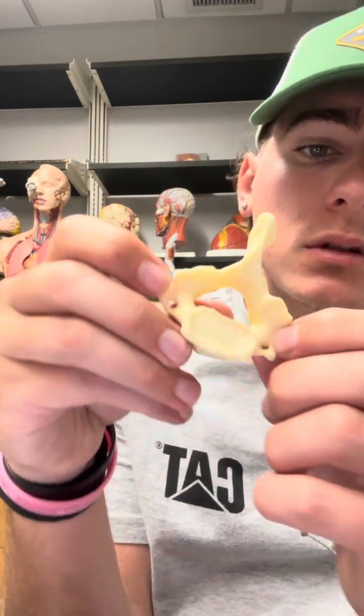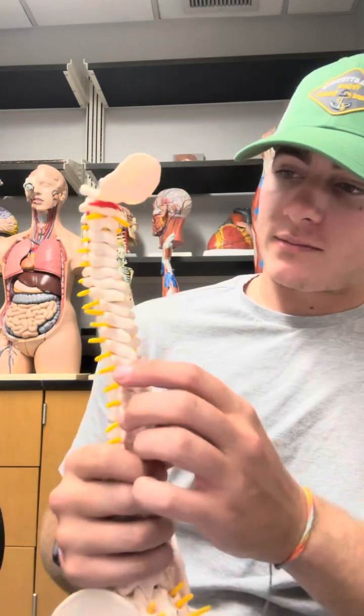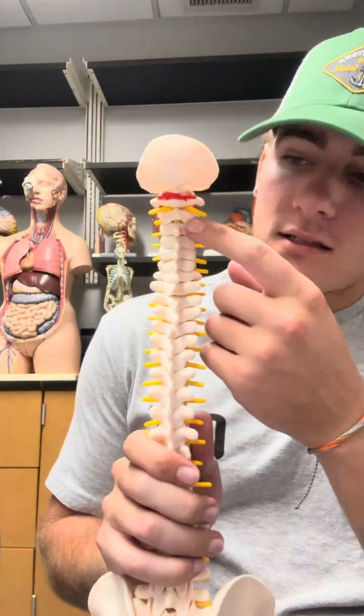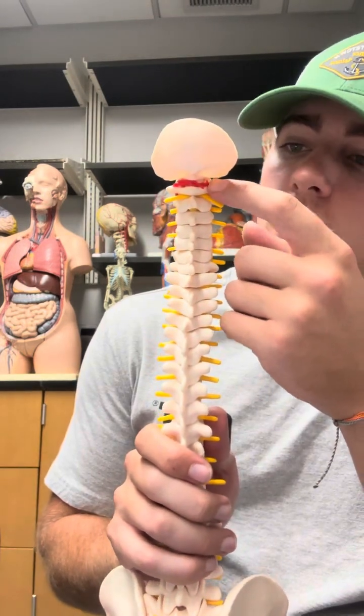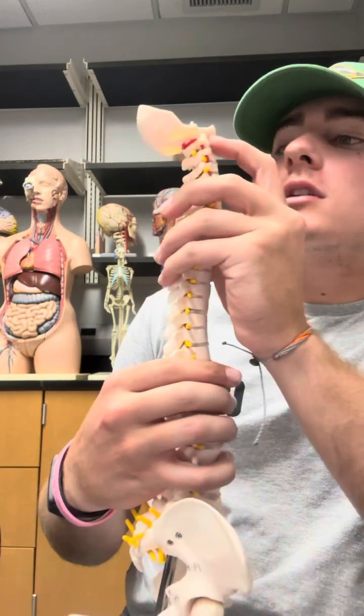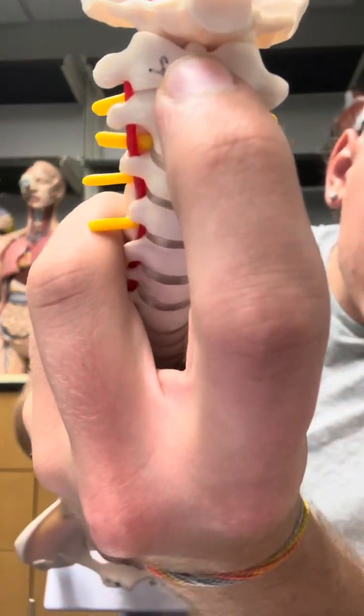And these are the transverse foramina. These little holes right here. And last for the spine is the atlas and the axis, which are C1 and C2, and also the dens, where'd it go? Which is right in there.